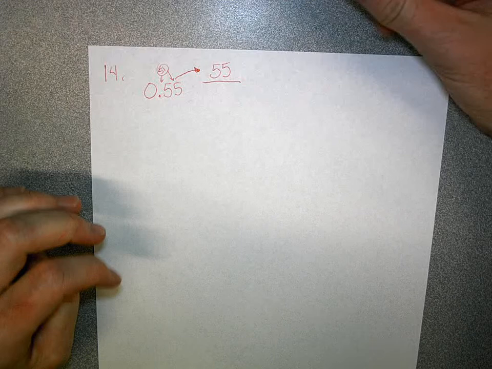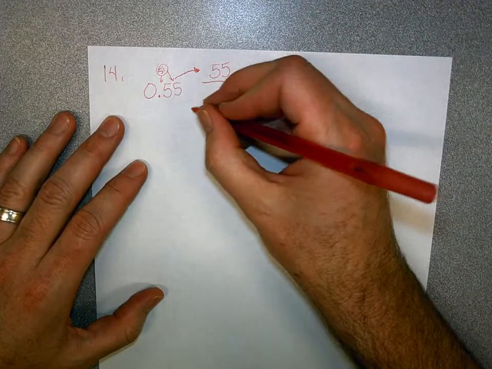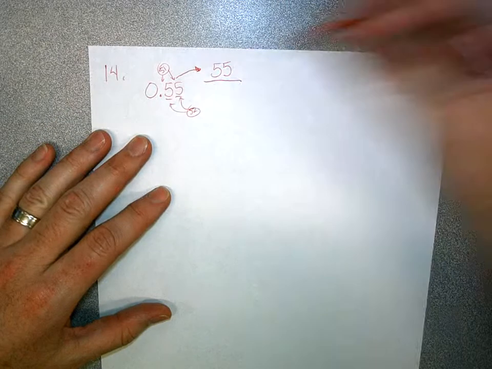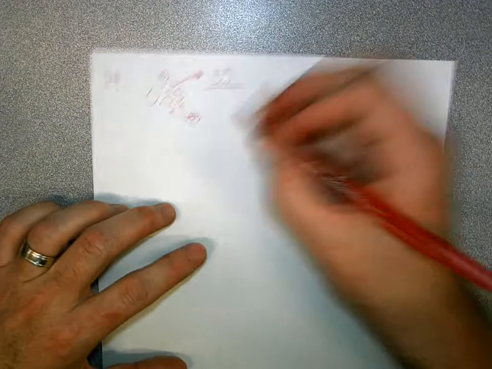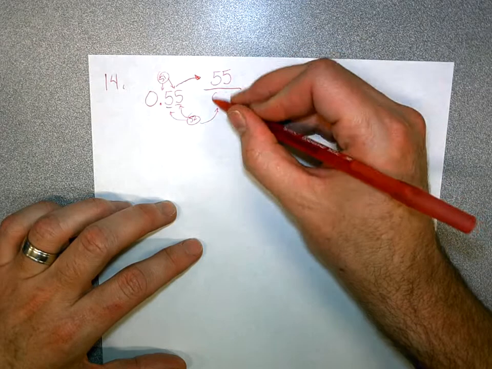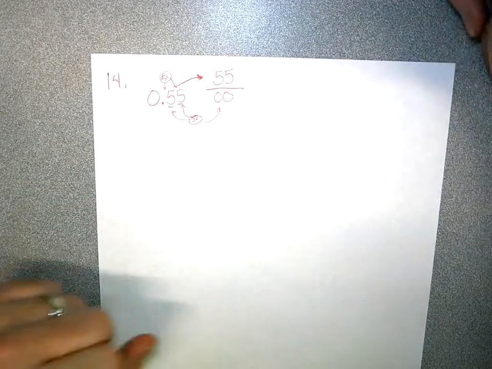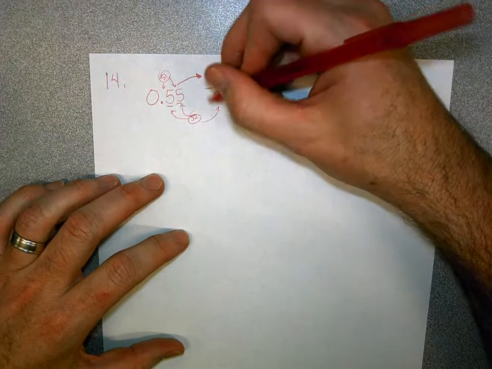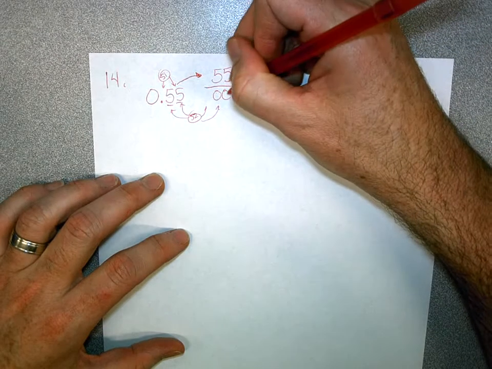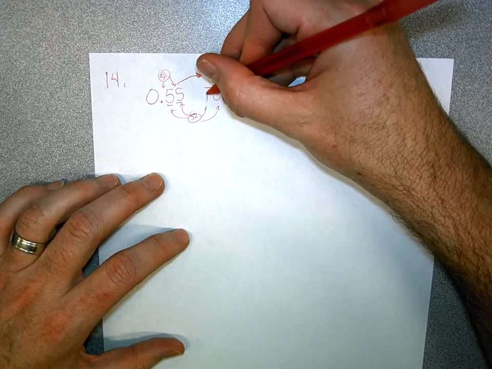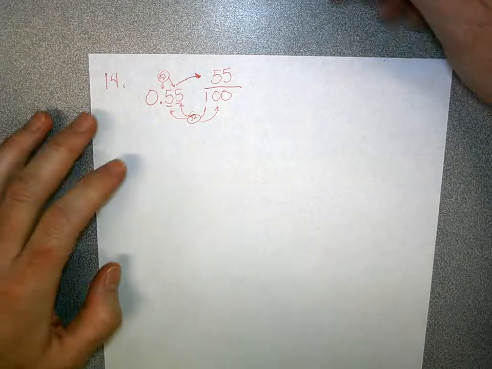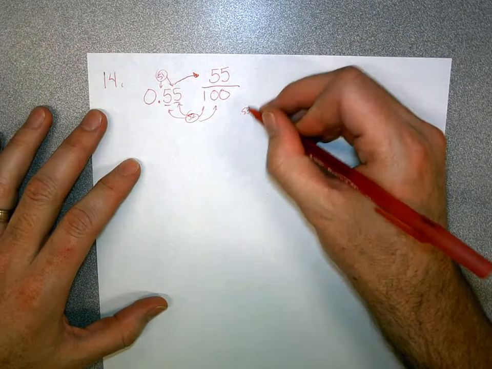Okay, so when we have 55 on top, now here's what you're going to do. Step 2, you're going to count how many digits are to the right of the decimal. In this case, there are 2 digits to the right of the decimal, and that's how many zeros you're going to put in your denominator. So because there are 2 digits, there are 2 zeros, but that's not all. Of course, it's not 0 as a denominator. You're going to put a 1 in front. It's actually 100.